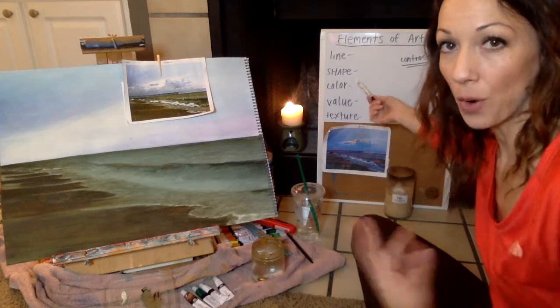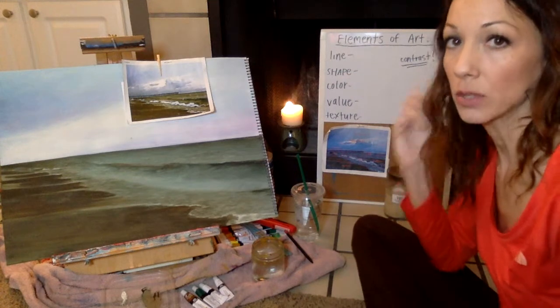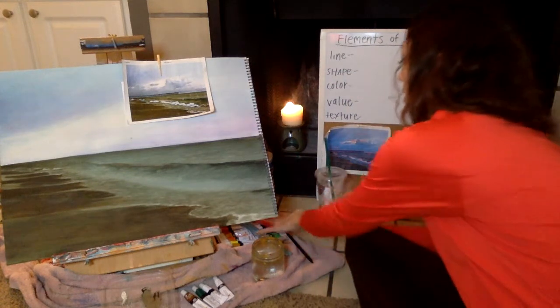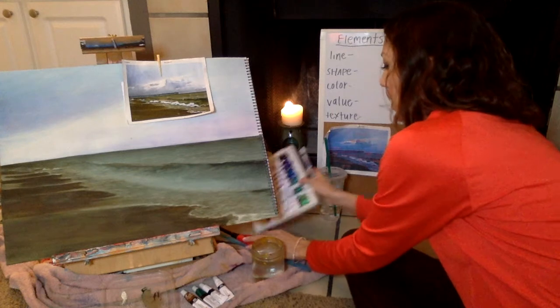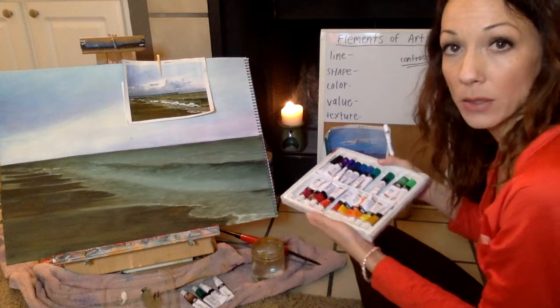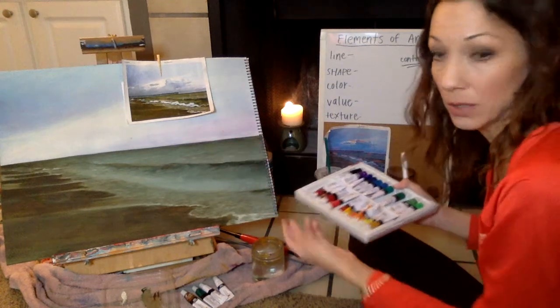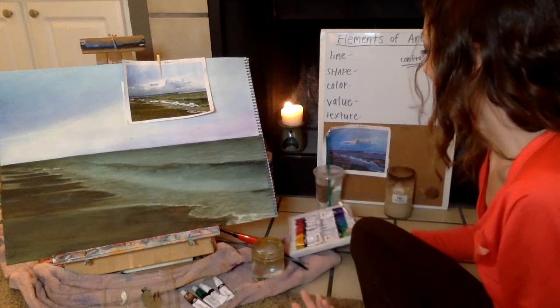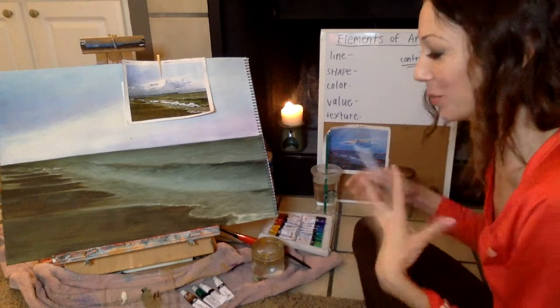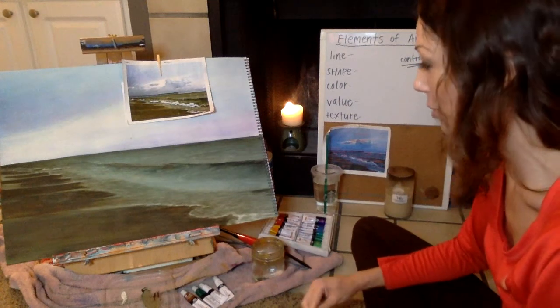What are the 3 or 4 or 5 major colors that stand out, so I know when I go through my paints what I need to pick out to do this. So I've had a lot of coffee, so I'm putting this together kind of hyperish.